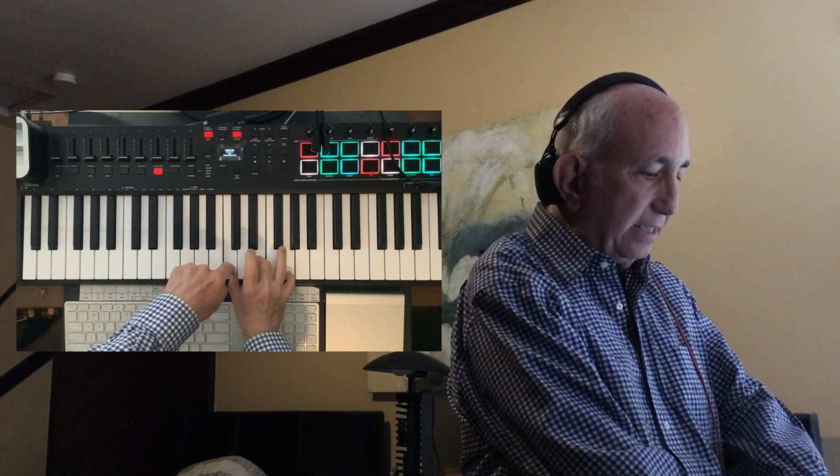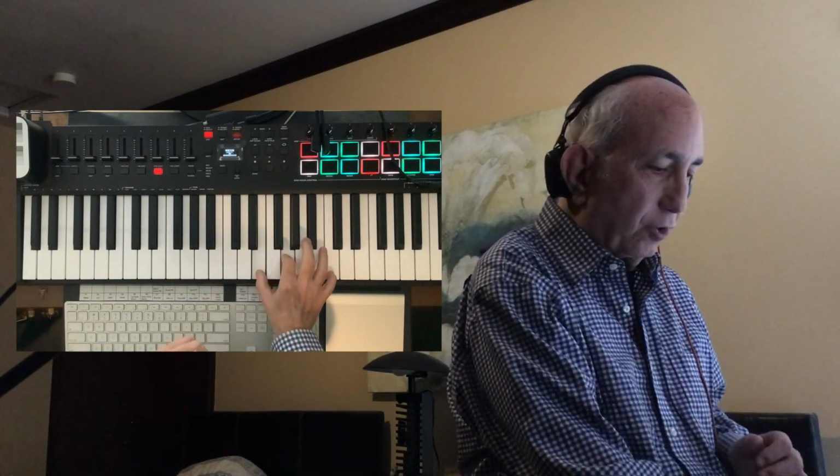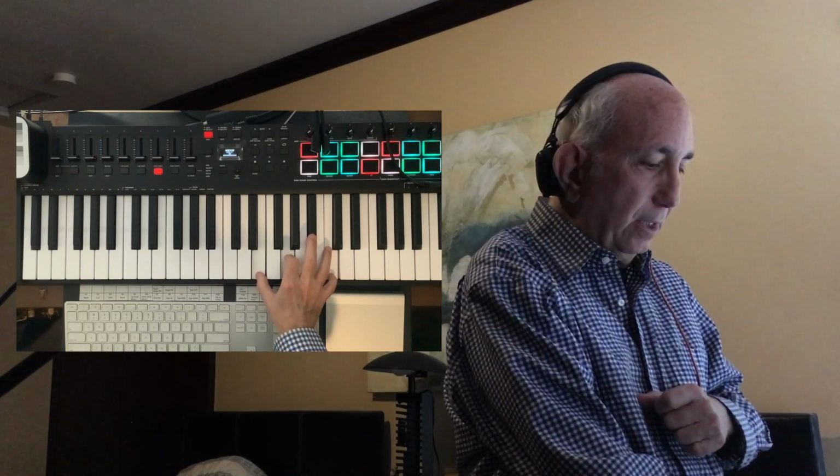Let's take that C, E, and G. Let me take the C off the bottom and move it to the top of the chord. So now I'm playing E, G, C. Same three letter names. So it's the same chord, actually. Now this is in what's called first inversion.